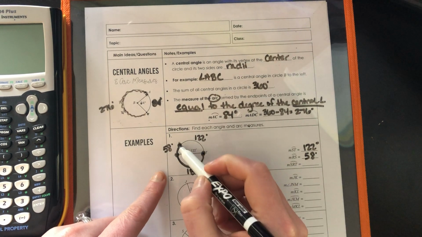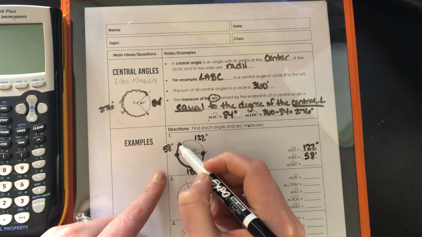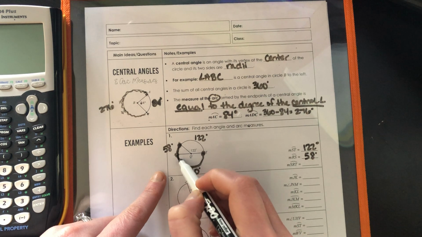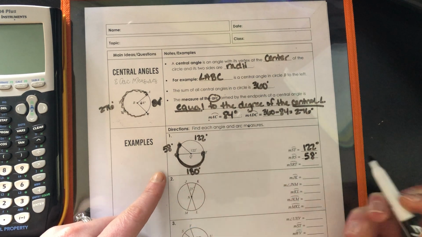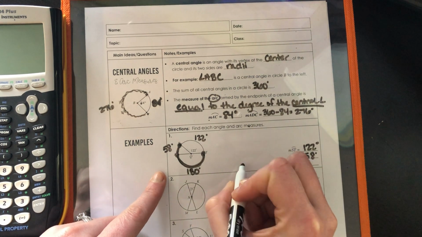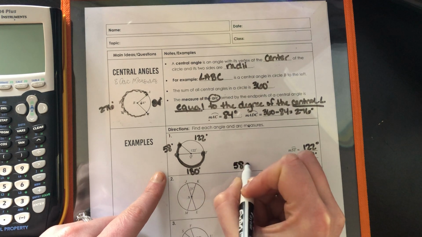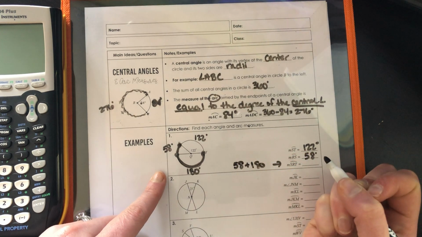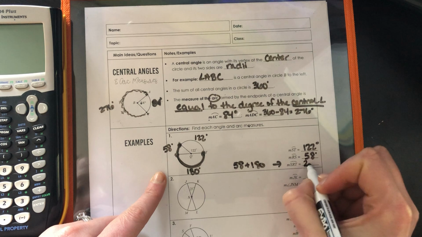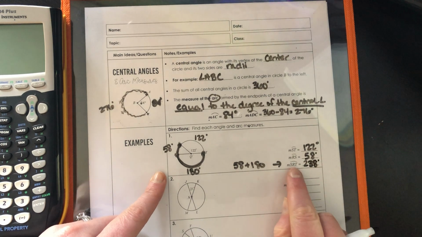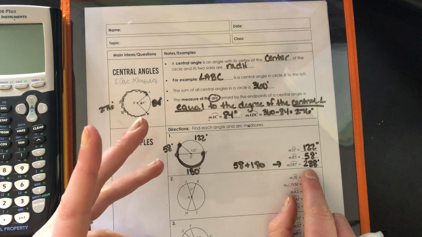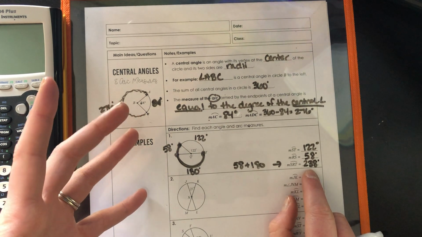So I'm going to add up everything I pass by. Here I pass 58 plus 180. I'll just draw an arrow here, so I say 58 plus 180, and that gives me 238. So this is a major arc, 3 letters. Could be semicircle, but we've shown that it's major, it's more than 180.